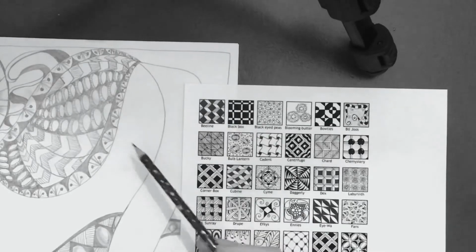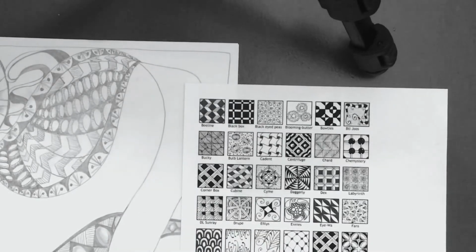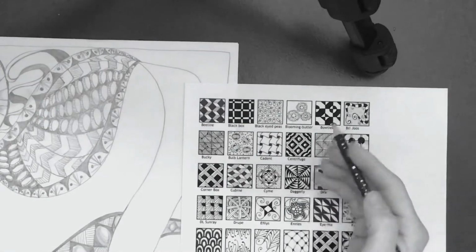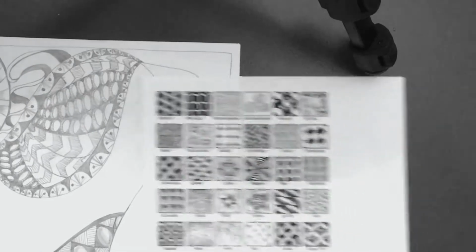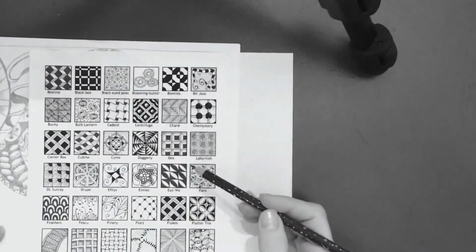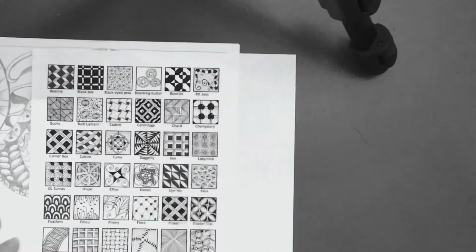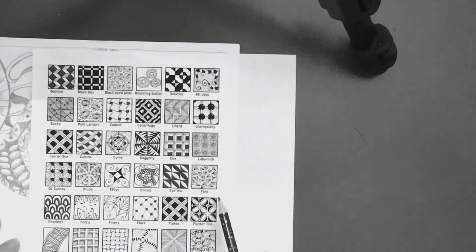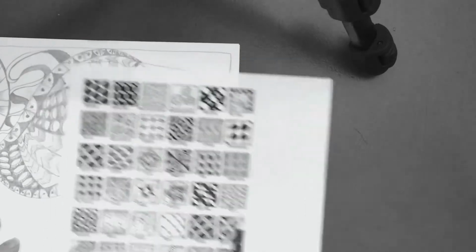Alright guys, so I am working on my Zentangle here. I'm also making cinnamon rolls for my kids, so my pencil's a little sticky. But I shared this document that has lots of different patterns on it. So I just wanted to show you how you could incorporate some of these patterns in your Zentangle.